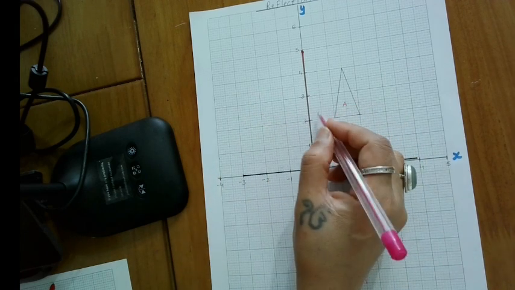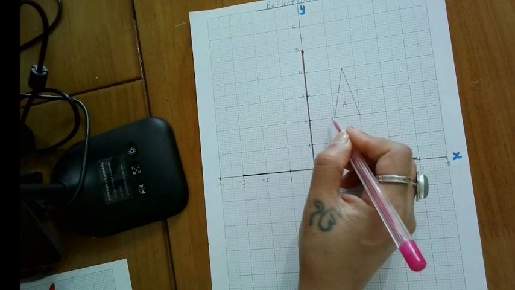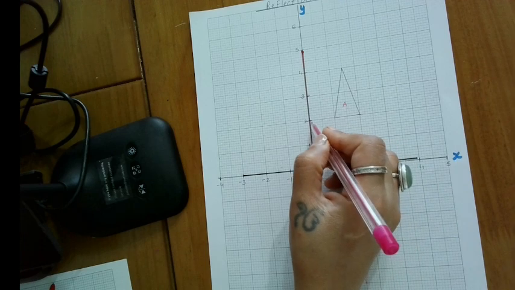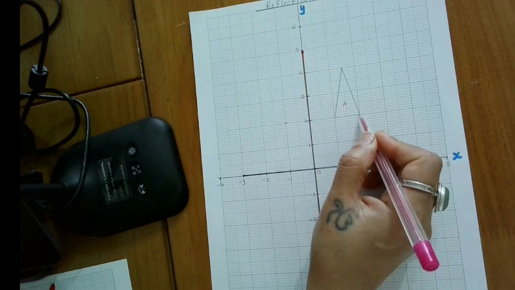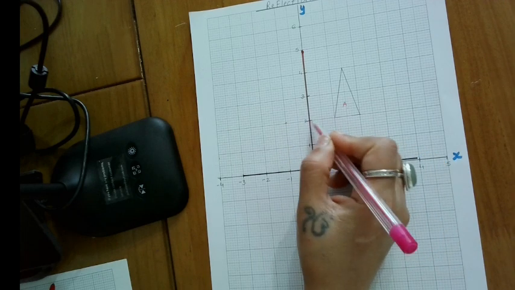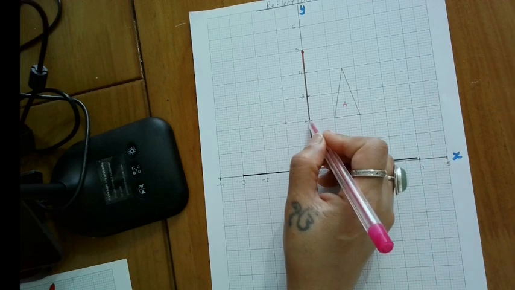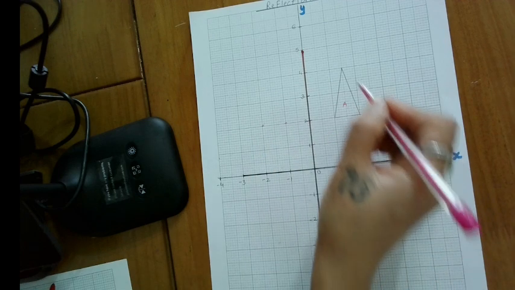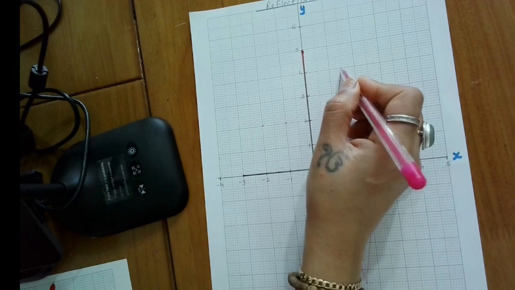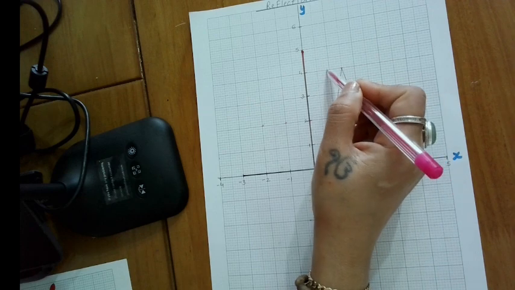Okay, same, you're going to count the squares properly from the mirror line. It is 1 away, so we will do 1 away here. Okay, now this point is 2 squares away from the mirror line. Again you will go 2 squares away, so 1 and 2. Now this point, you can see it's 1.5, 1 square and a half.